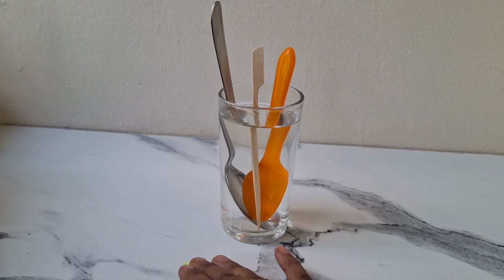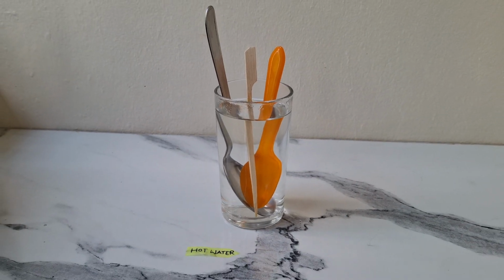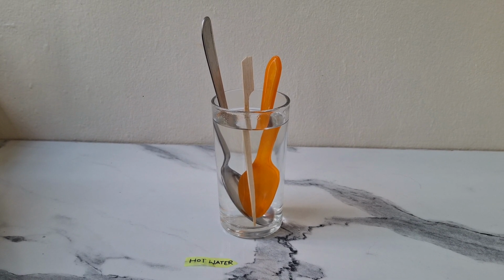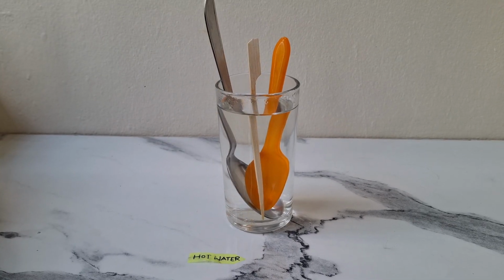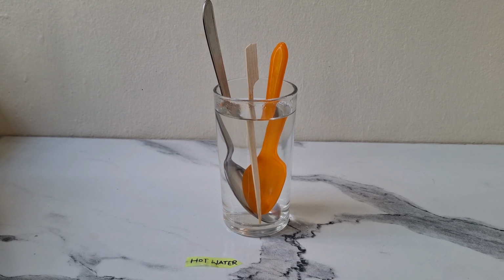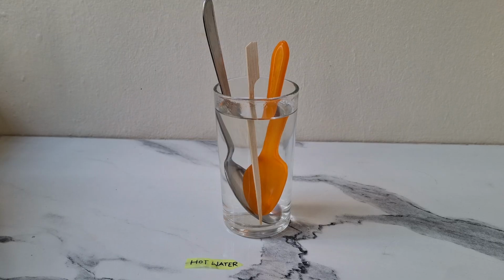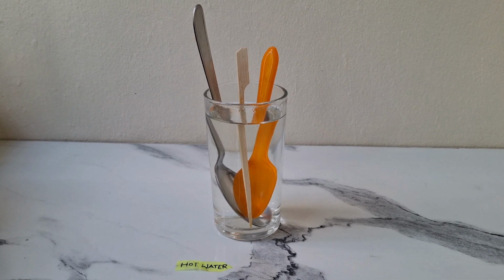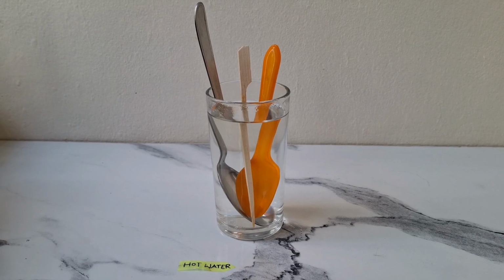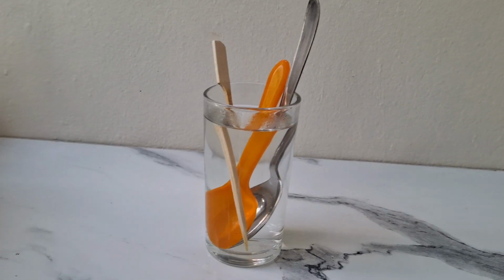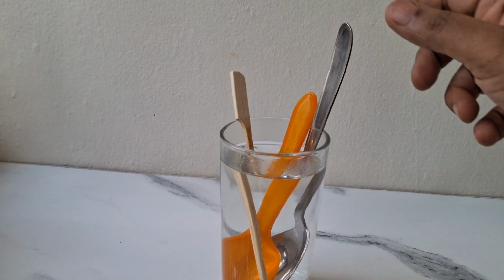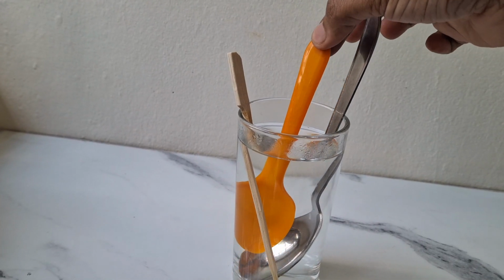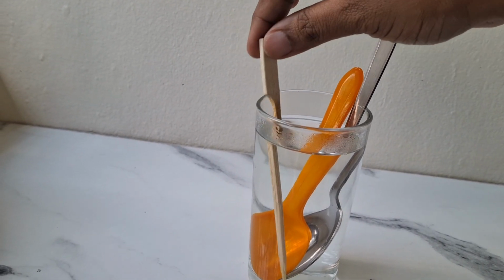Observation: the metal spoon becomes hot very quickly. The wooden spoon becomes slightly warm. The plastic spoon remains comparatively cool. Result: heat is transferred rapidly through the metal spoon. Therefore, metal is a good conductor of heat. Wood and plastic are poor conductors.